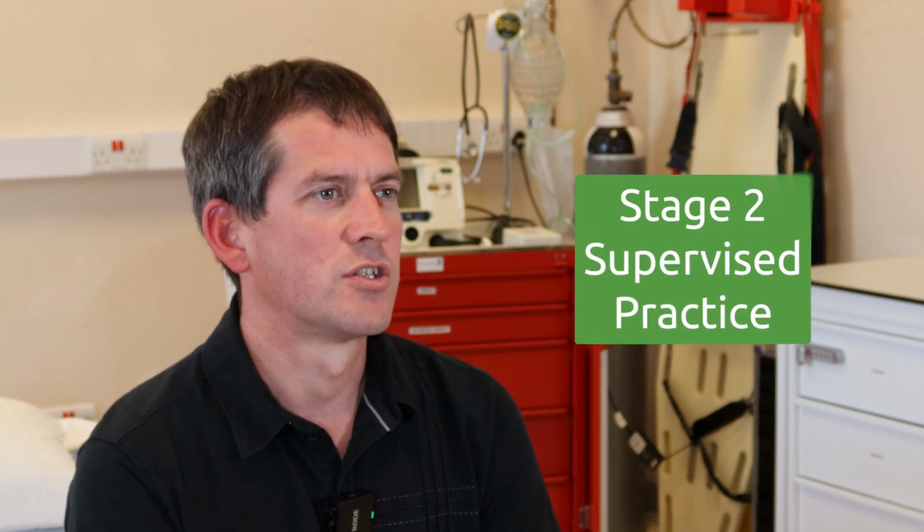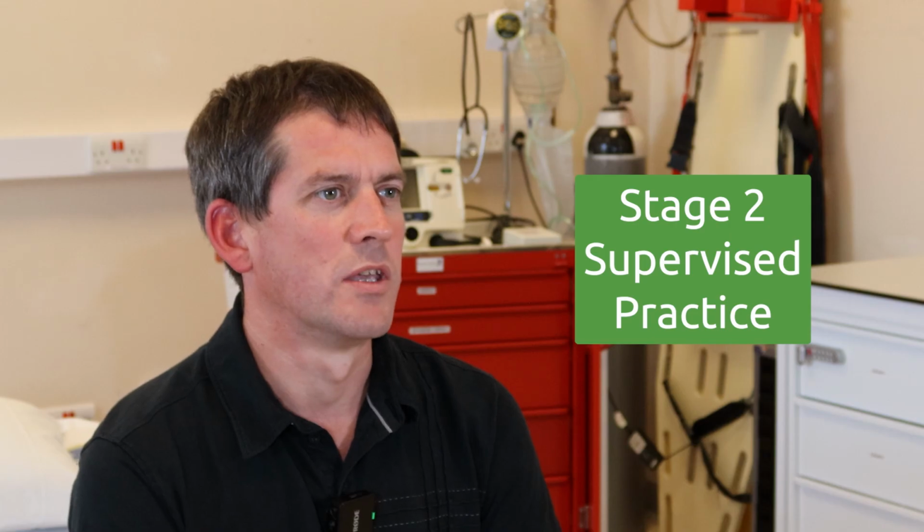Focusing on the diagnostic modules in a little more detail, these are learnt through three stages. Stage 1 is the theoretical stage, which we've covered already. Stage 2 is then supervised practice, where you go and scan patients directly with your supervisor or mentor overseeing, so they can talk you through the things you're doing well, and you can focus on the things that need a bit more work. And this is where you really start to put the theory into practice.